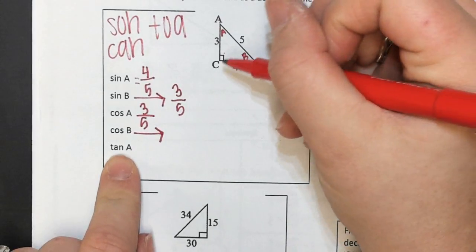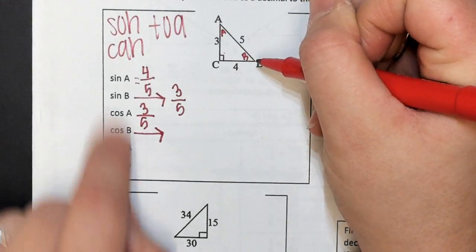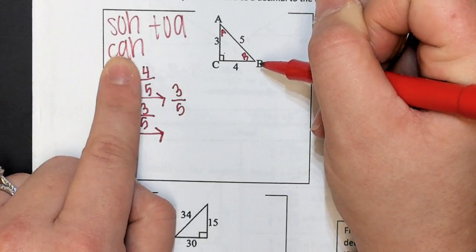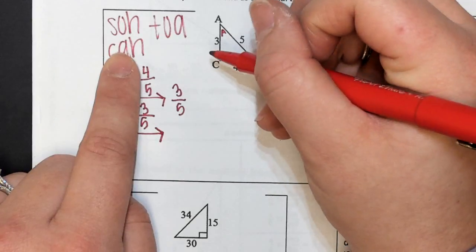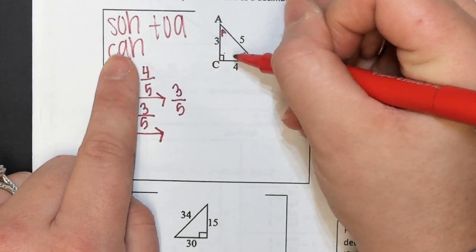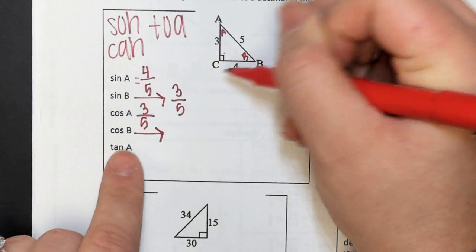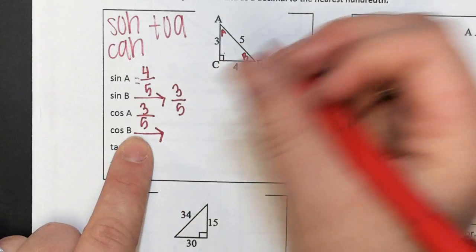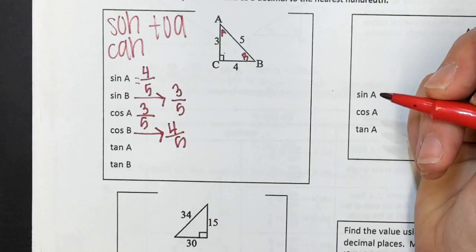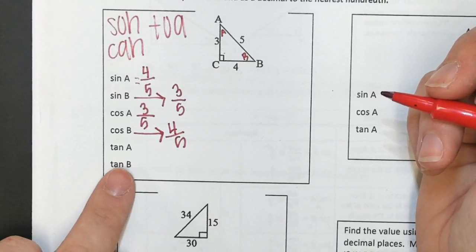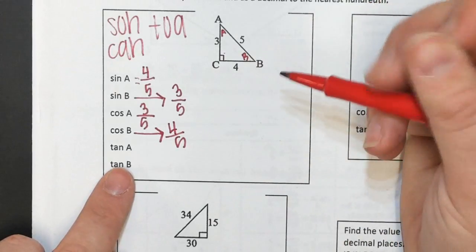Cosine of B. Here's B. Cosine is adjacent over hypotenuse. So adjacent, which one's that going to be? Good. It's not opposite. 3 is considered opposite. 5 is hypotenuse. 4 is adjacent. So adjacent over your hypotenuse, which is still 5. Does the hypotenuse ever change? It's always the largest one.